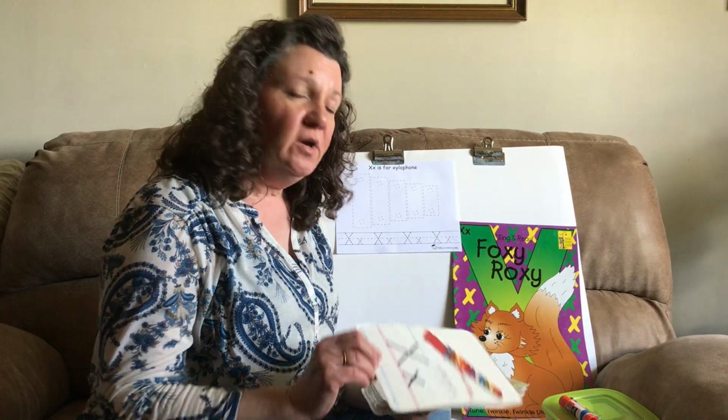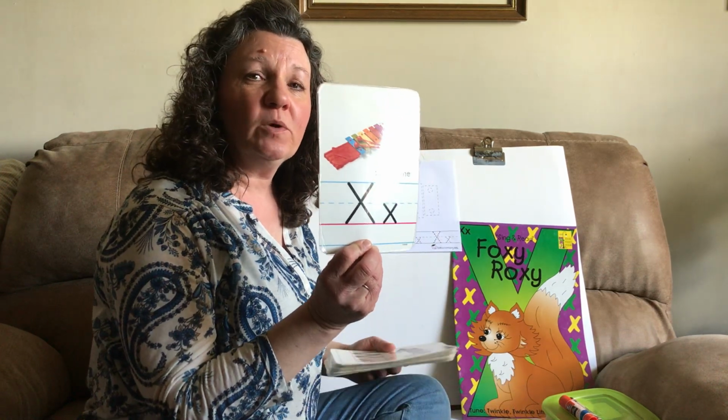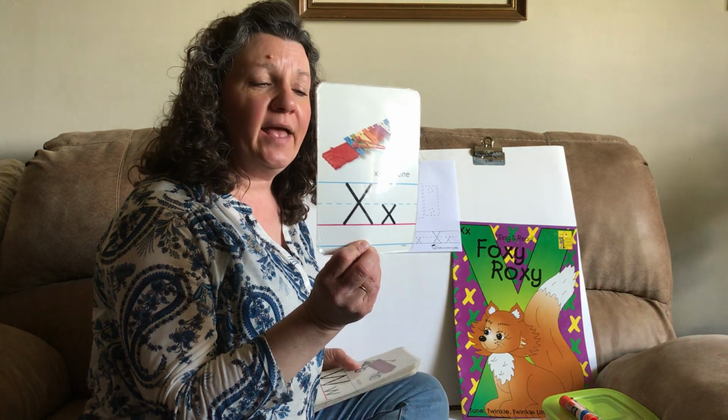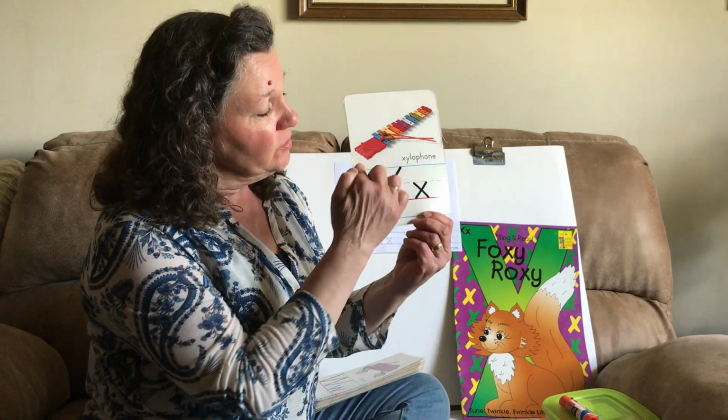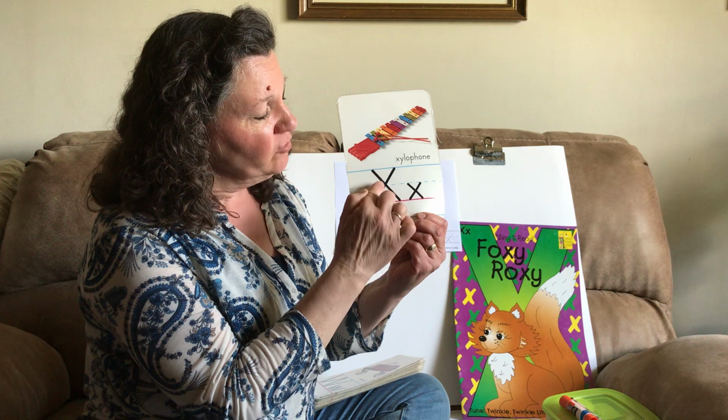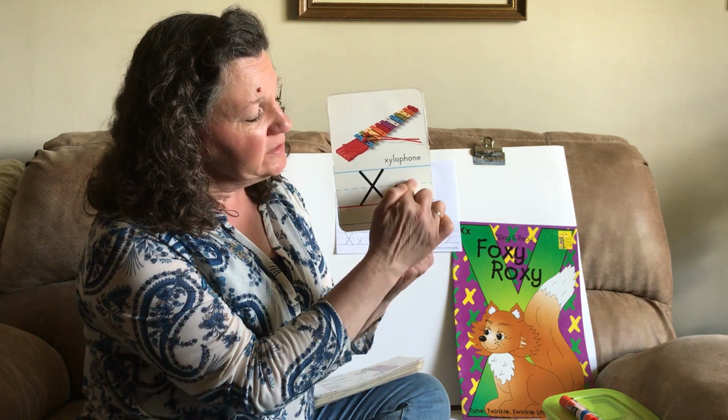Good morning, boys and girls. We're working with this letter this week. Do you remember what letter this is? This is the letter X, okay? The X goes slant down, it crosses in the middle, and the lowercase one does the same thing, okay?